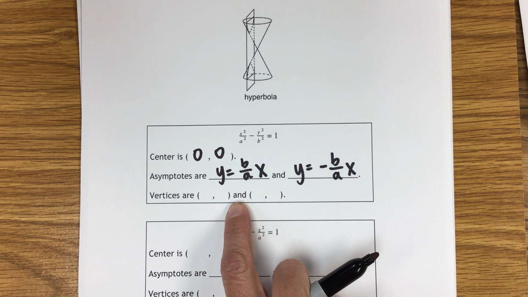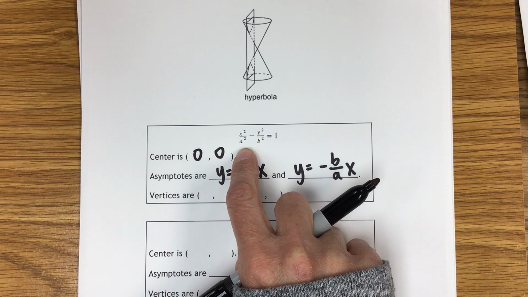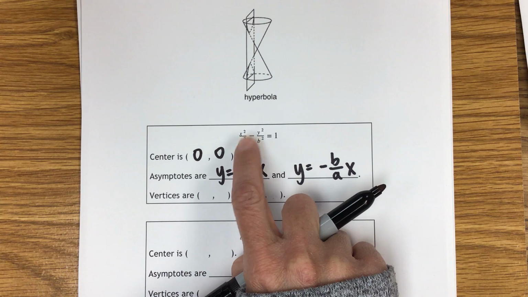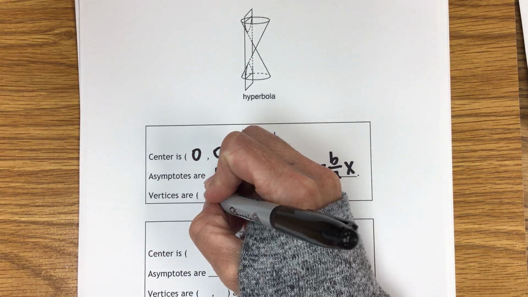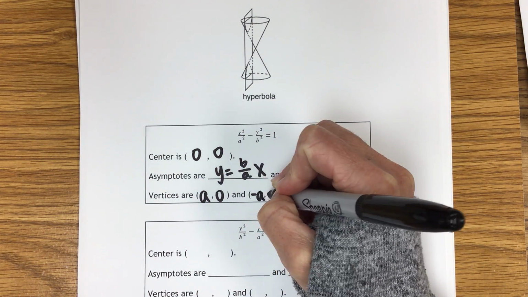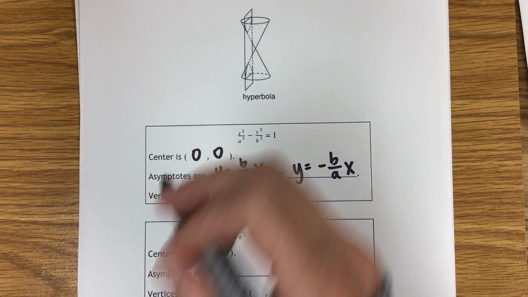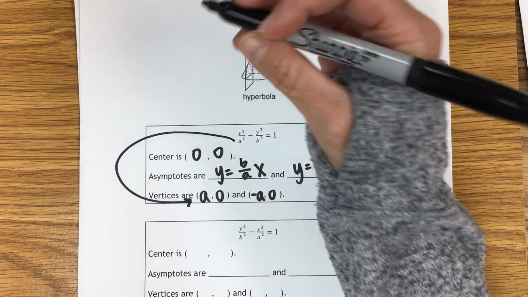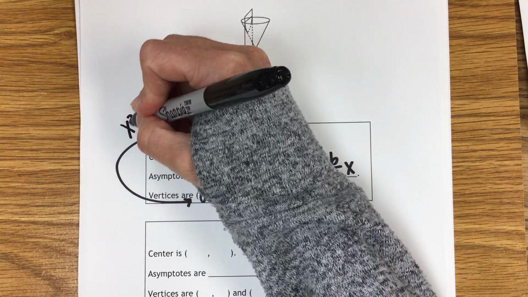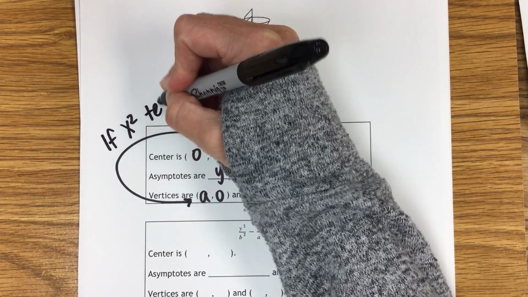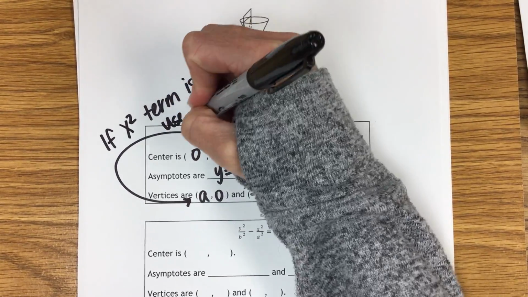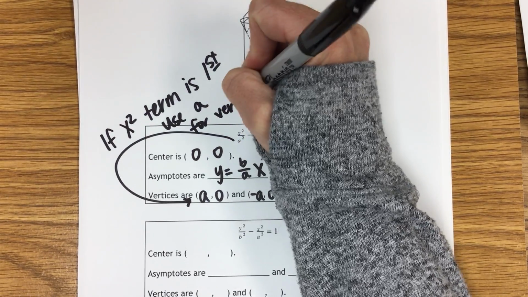Vertices: if your x term is first, and you can compare it to here where the y term is first, if the x term is first, that a value is going to determine your vertices, and your vertices will be (a, 0) and (negative a, 0). So if the x squared term is first, use a for vertices.